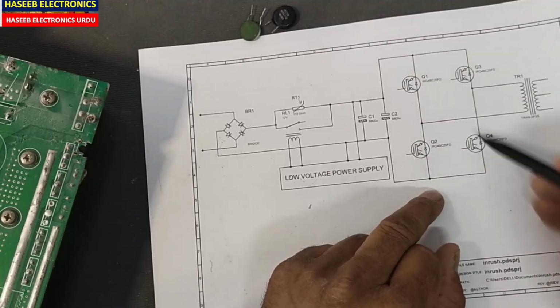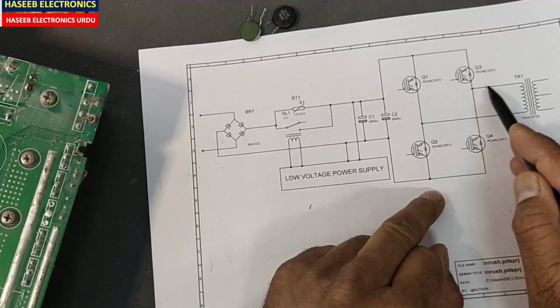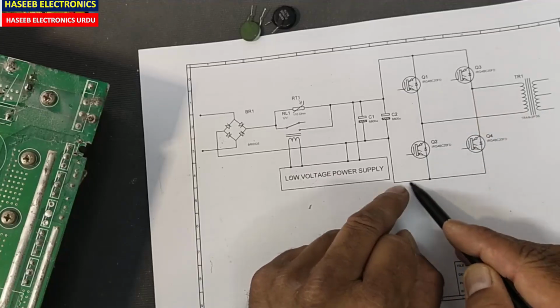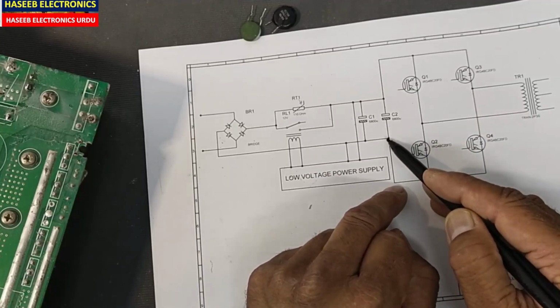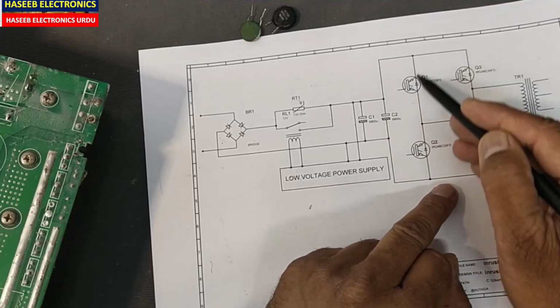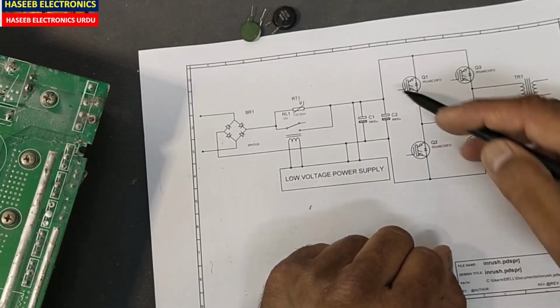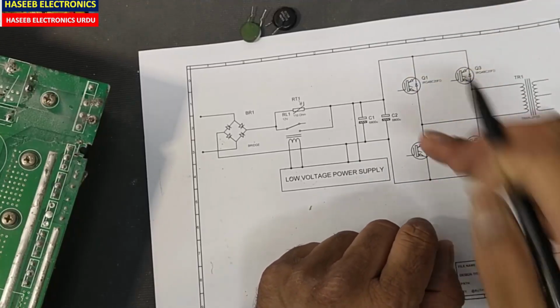This pair or this pair. If this pair turns on, at that time the current will pass through the transformer winding and complete its circuit. If this IGBT turns on the positive side, this will be on, and the current will flow through this circuit. This or this, this or this.